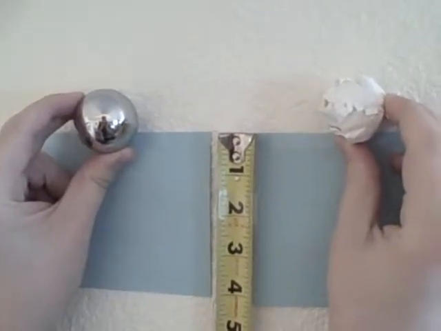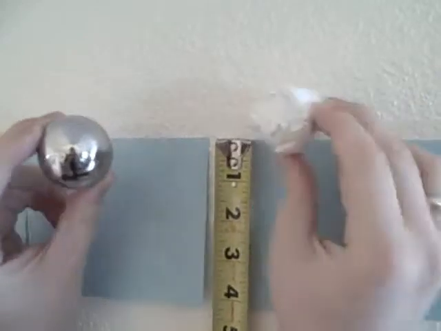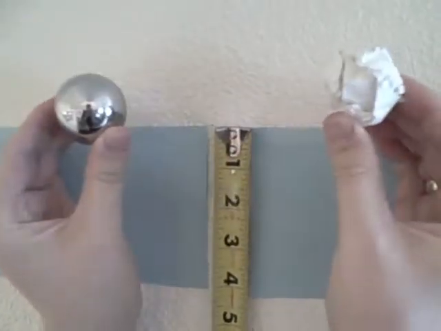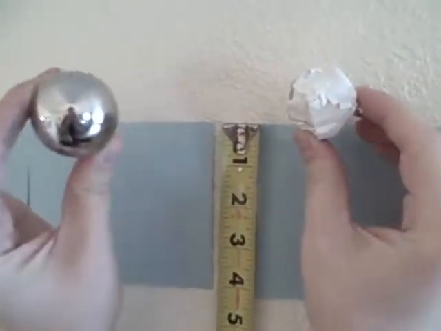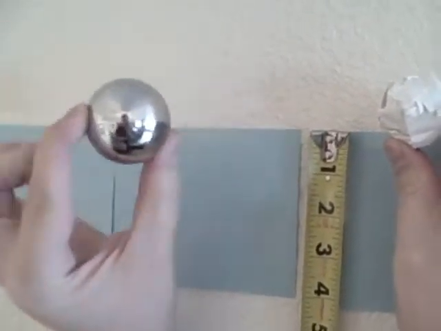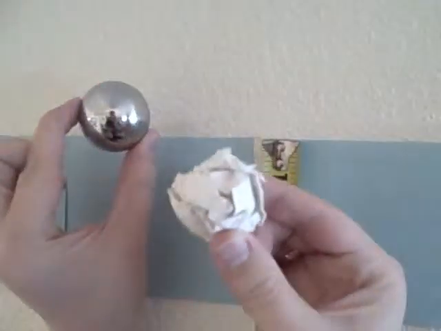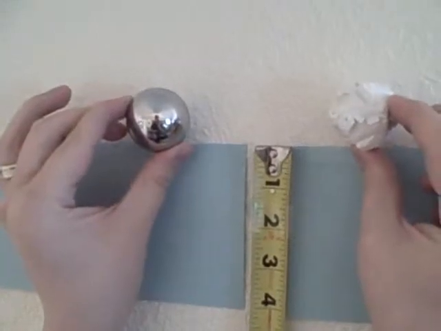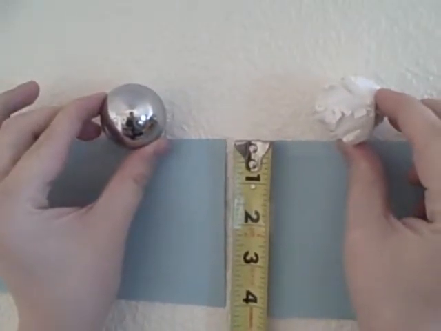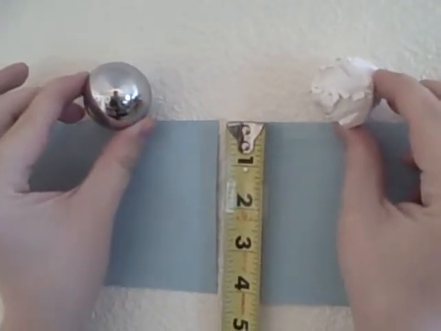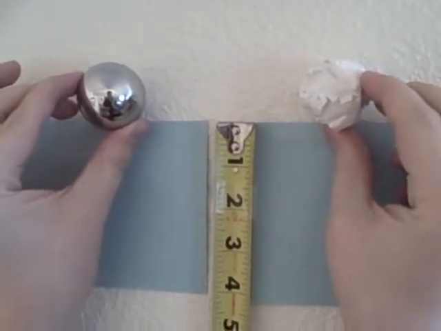As you can see, we have our two objects. They're roughly similar size, but they're dramatically different weights. This Chinese meditation ball is considerably heavier than this paper ball. We are going to elevate them to a height of 7 feet, and we're going to release them simultaneously and determine whether or not they hit the ground at the same time.